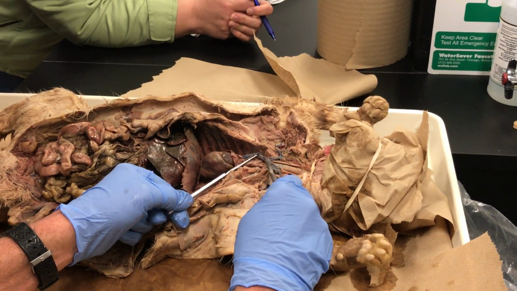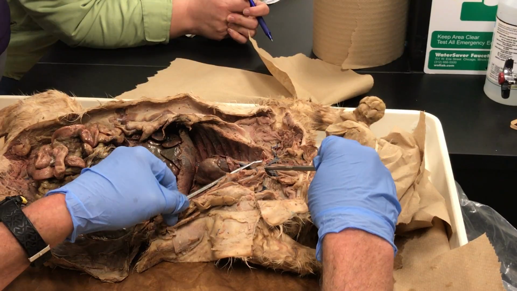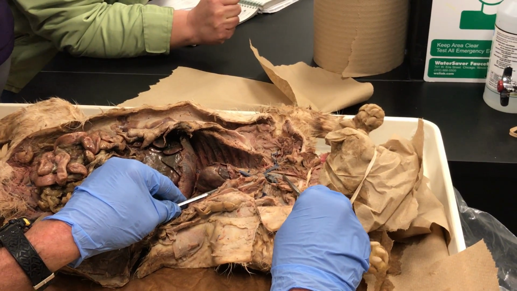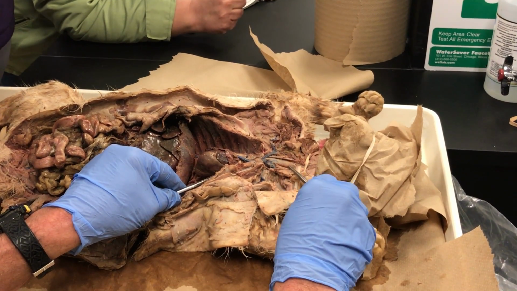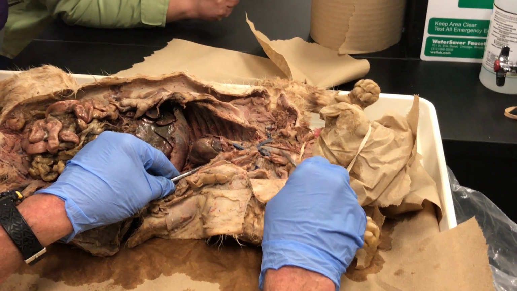If we follow the brachiocephalic up, it continues up. Underneath this blue tube, it branches into 2 vessels. There's another branch that parallels the other side of the windpipe that's also a common carotid, but it's on the opposite side. So there's actually a left and a right common carotid. You would just need to call them common carotids.